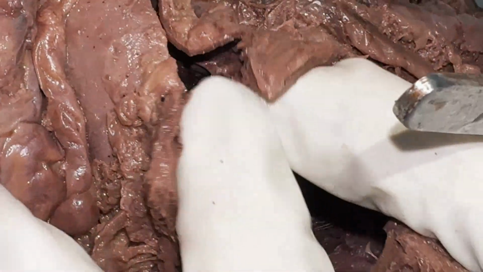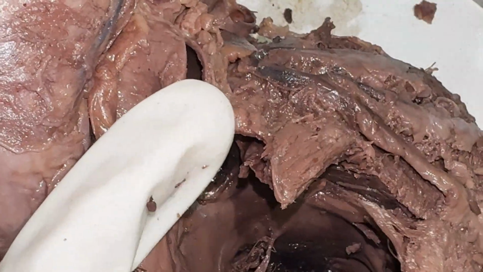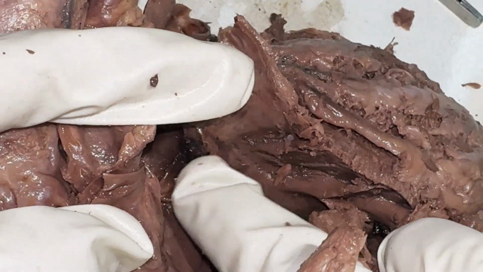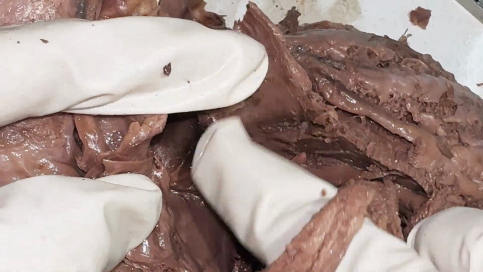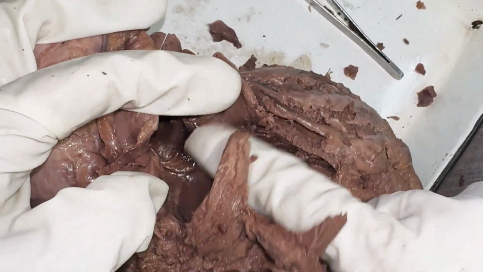And here you can appreciate the smooth outflow part. The smooth outflow part is called the infundibulum or conus arteriosus, because it is cone shaped, so it is called the conus arteriosus.